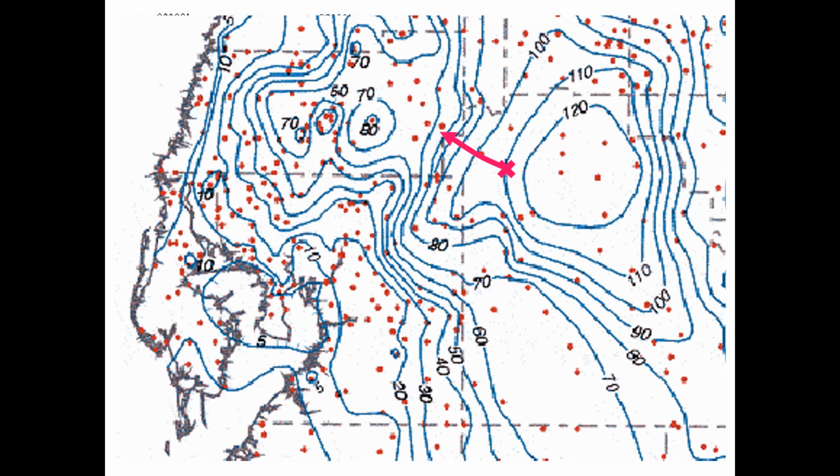In fact, it's easy to show that the direction of the gradient vector has to cross the contours at a right angle, and since groundwater is flowing in the direction opposite the gradient vector, it too has to cross contours at a right angle, always going from high head to low head.